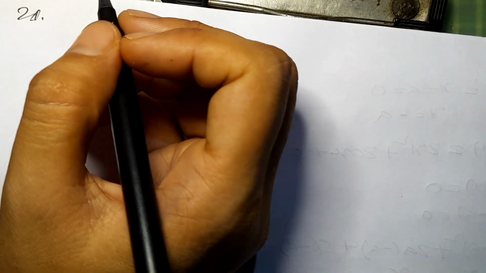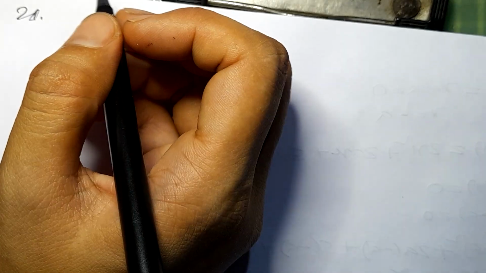This is question number 21. We represent the zeros of the polynomial by alpha and beta. They say the sum of square of the zeros.